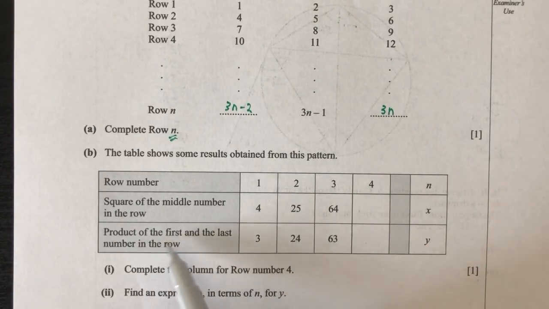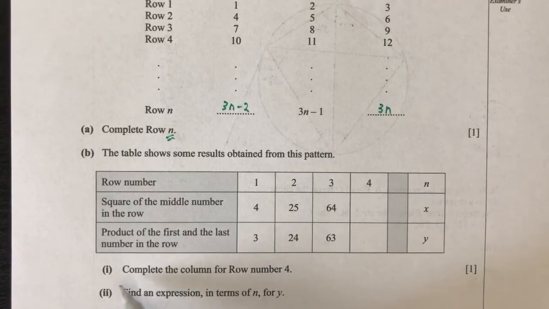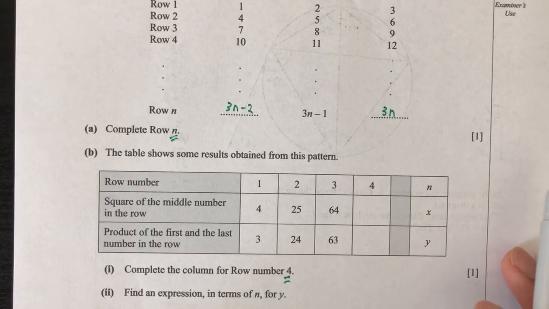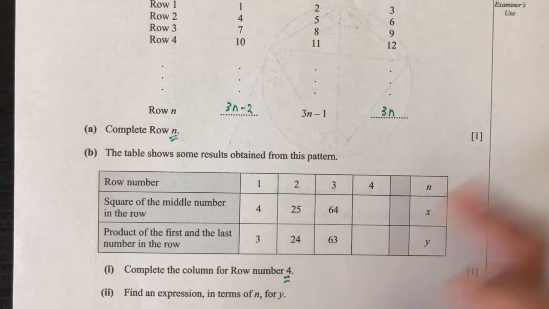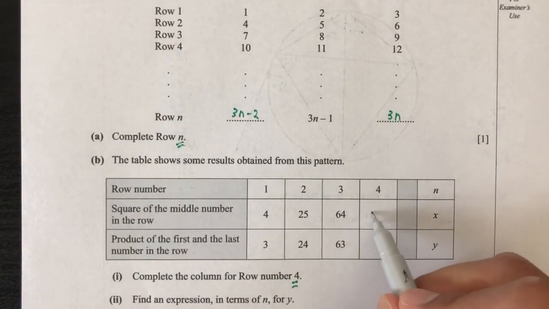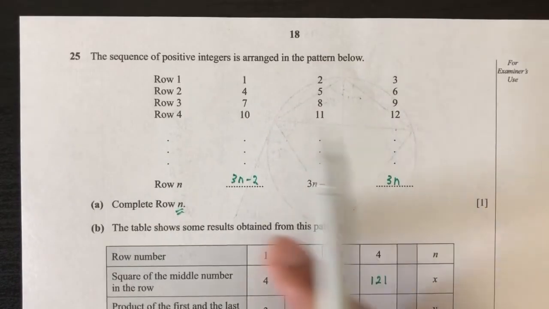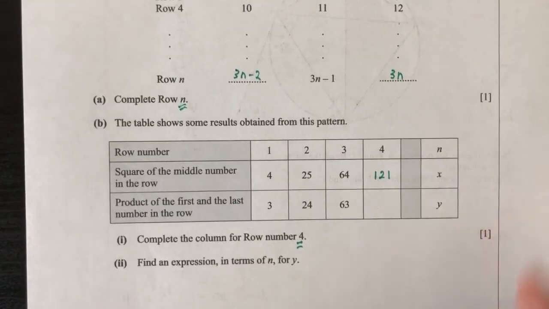And then the product of the first and last number in the row. So okay, that's the product, and that's the square of the middle number. Complete the column for row number 4. So let's do that. This one will be the square of the middle number, the square of 11. That will be 121. And this one will be the product of the first and the last number. So for row 4, first and last will be 120.